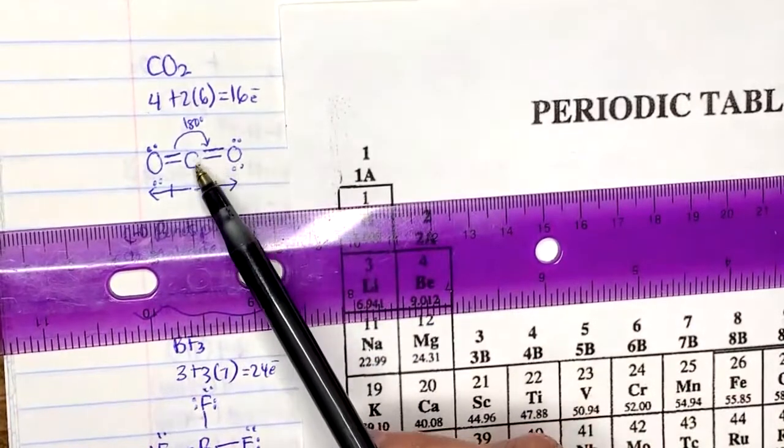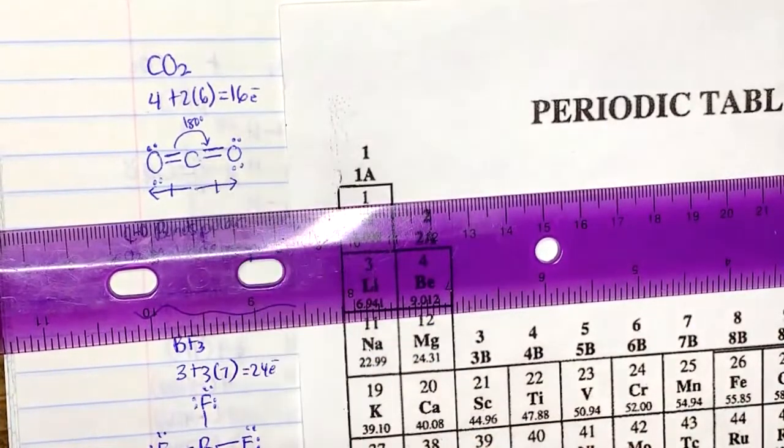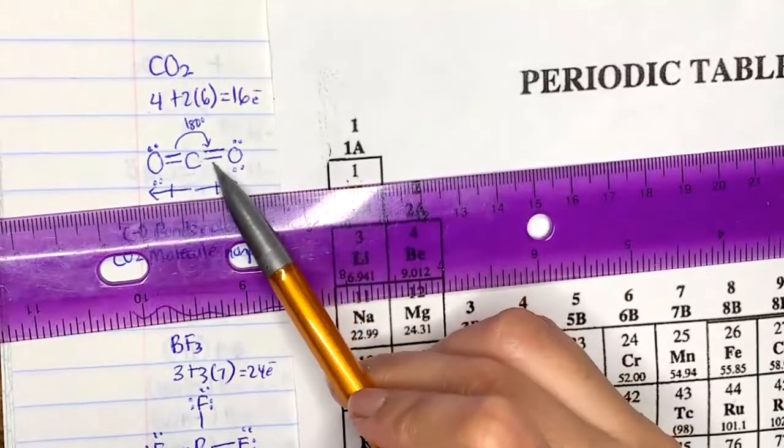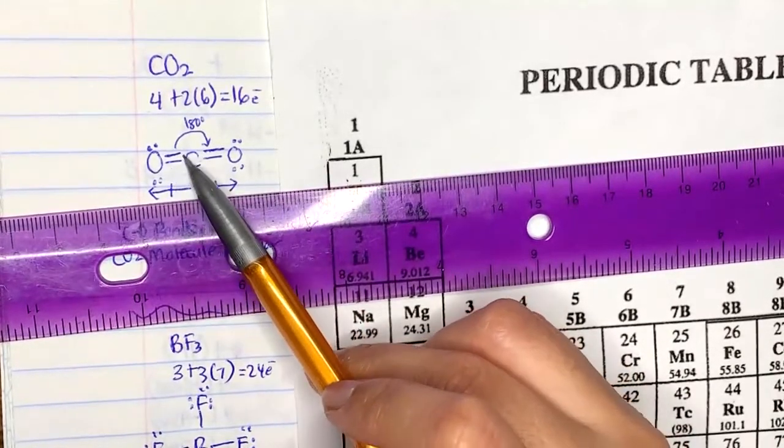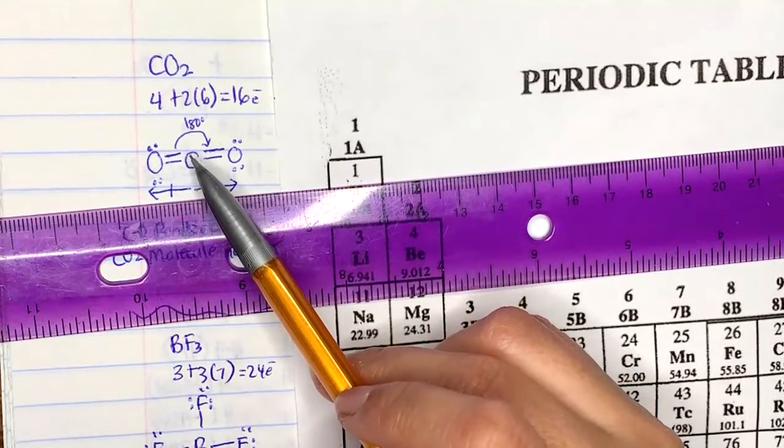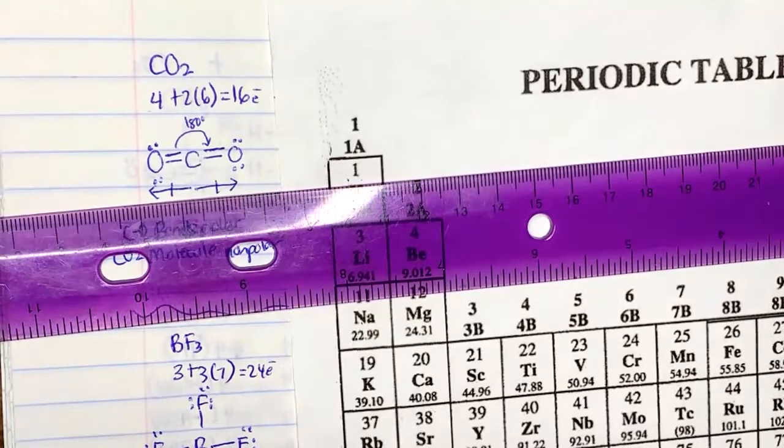basically carbon is my central atom. And then you decide how many electron groups I have around carbon there. Okay, so you start counting. I have one group, I have two groups. Remember, a double bond counts as one group. A single bond is one group, a double bond is one group, a triple bond is another group. So carbon dioxide has two groups.